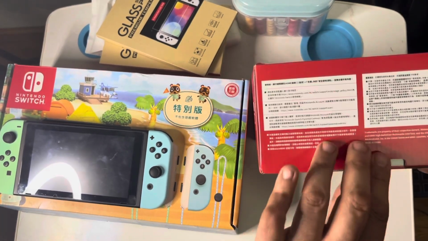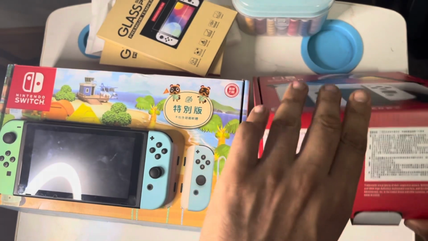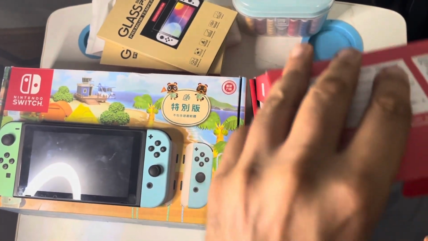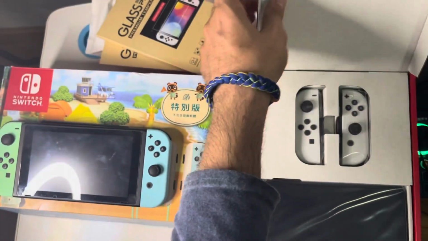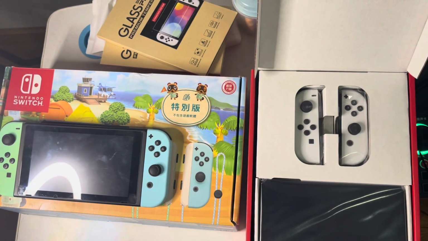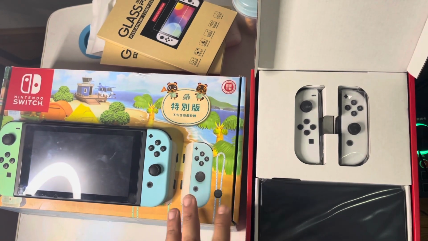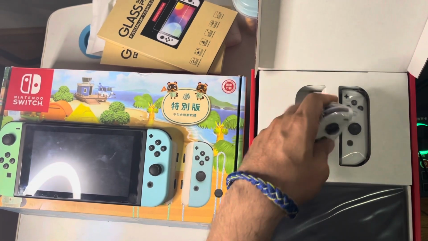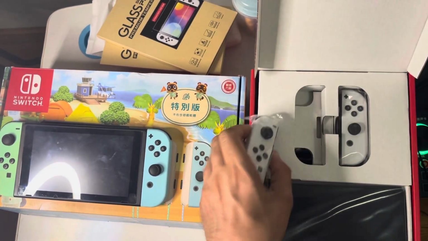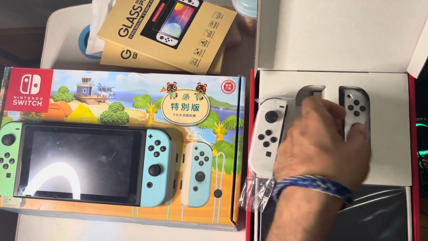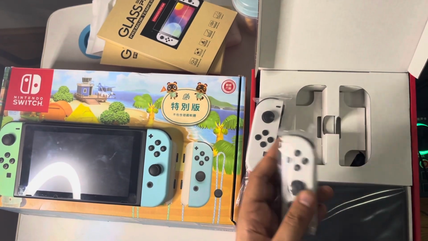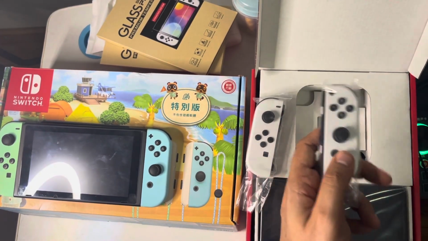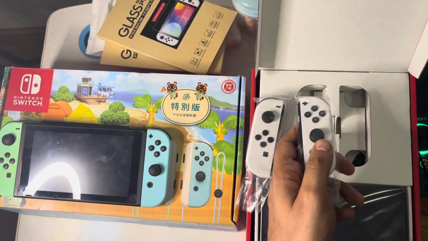Oh, I'm actually very impressed with the packaging, because the packaging is a lot less thick than this, which is good. Right, so we come with the 2 Switch controllers. These ones are white. There is no particular difference between these ones and the Switch ones. I'm wondering if they've actually resolved the drift problem. I don't think they have.